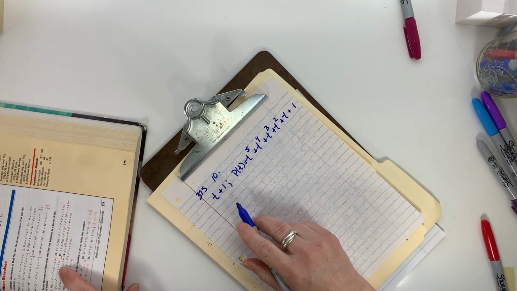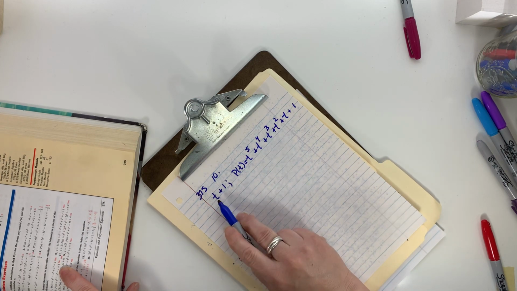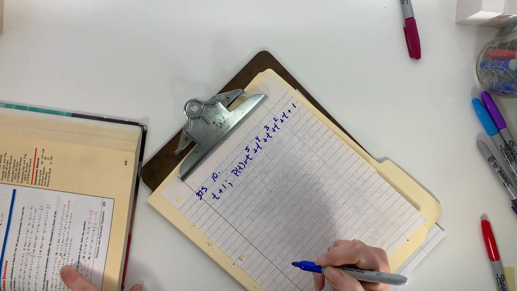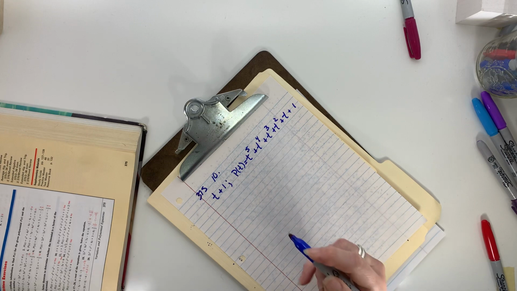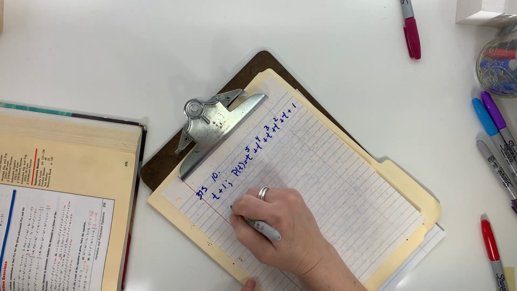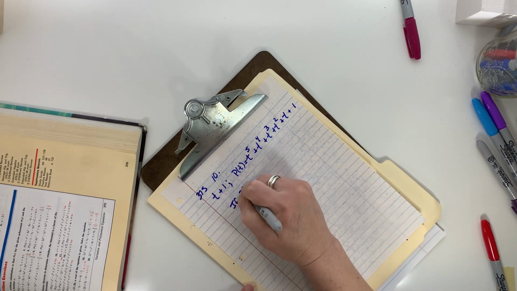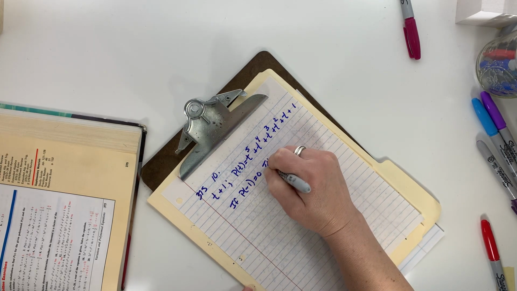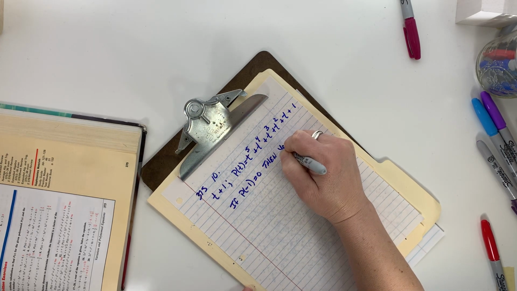So we're going to use the factor theorem to determine whether this binomial is a factor of the given polynomial, okay? So how do we do that? The factor theorem says if P of negative 1 equals 0, then yes.